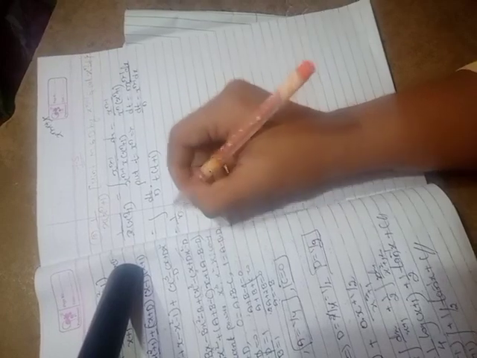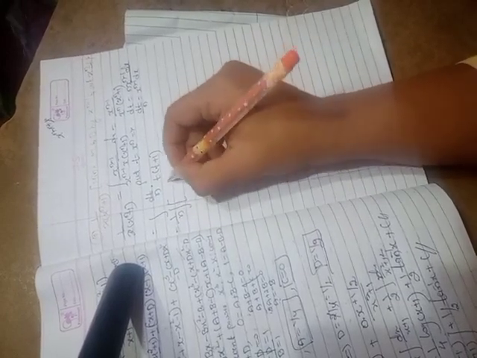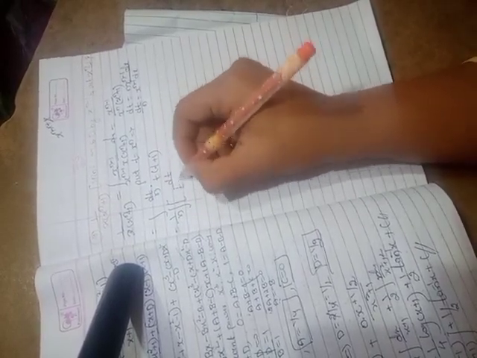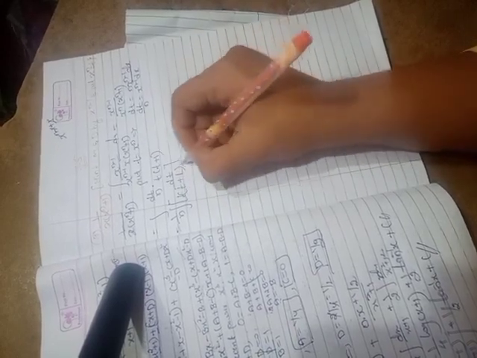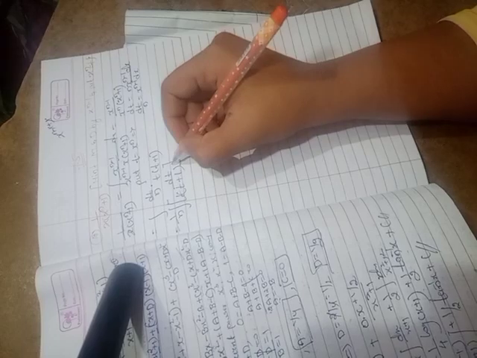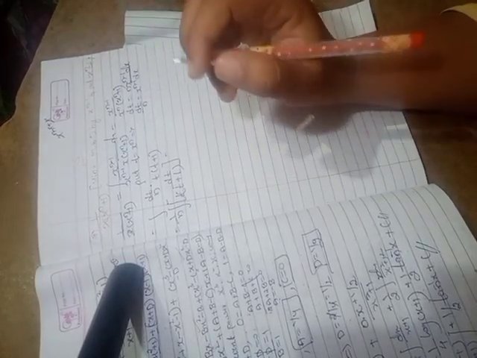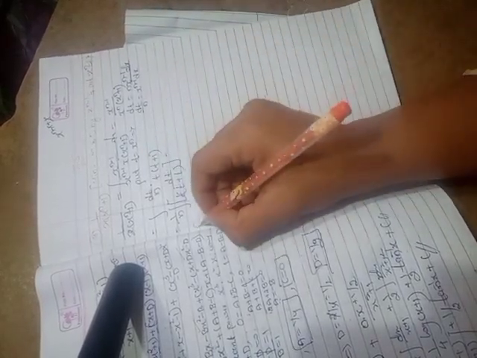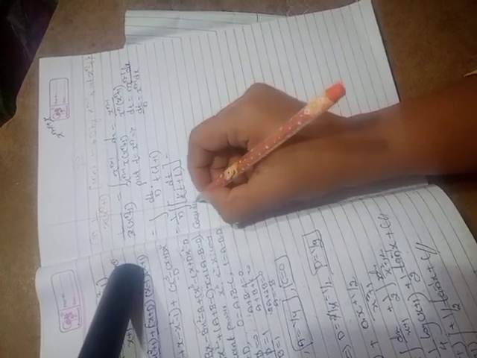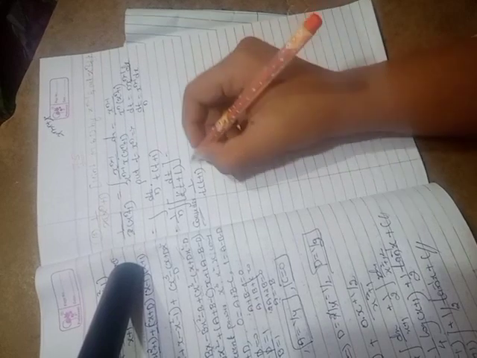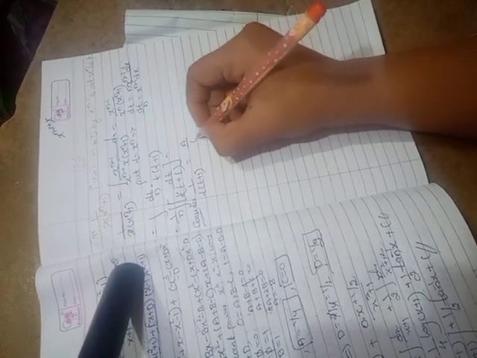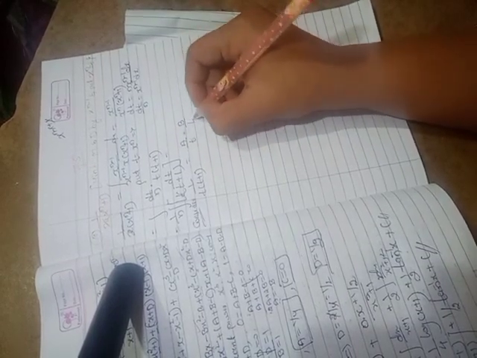Means 1 by n is as it is. So the integration is dt divided by t into t plus 1. Again power is 1, so by using partial fractions, consider 1 divided by t into t plus 1 equal to a divided by t plus b divided by t plus 1.